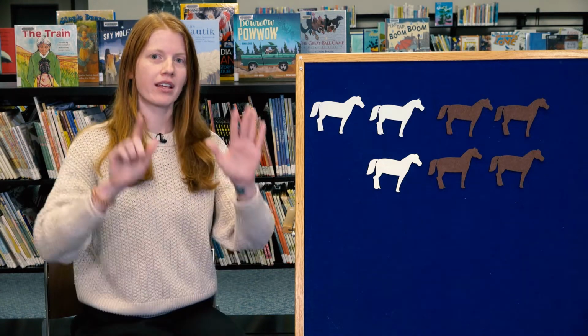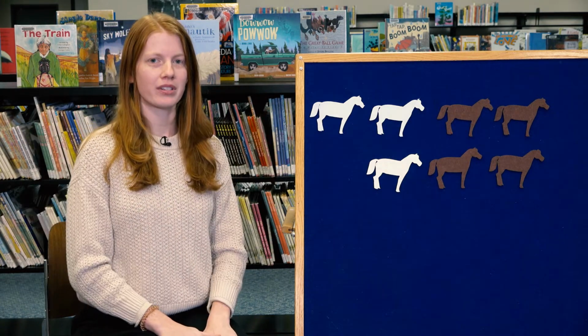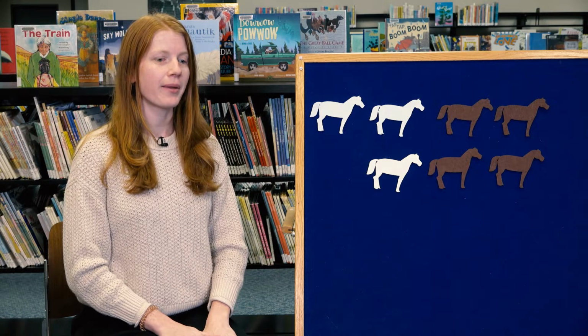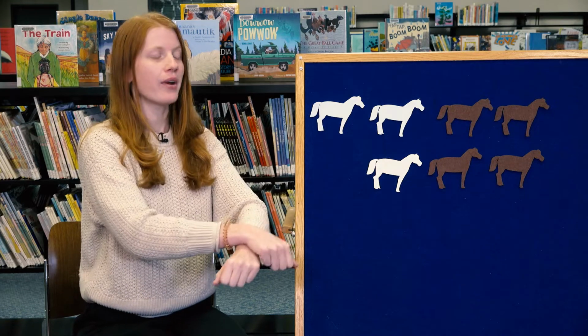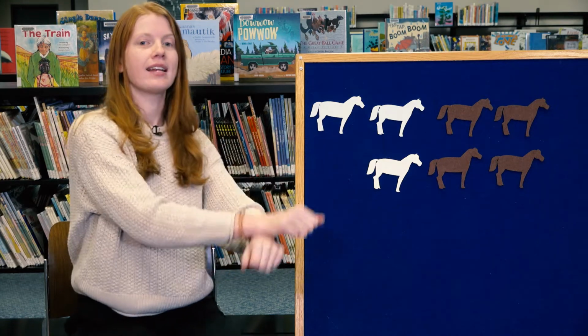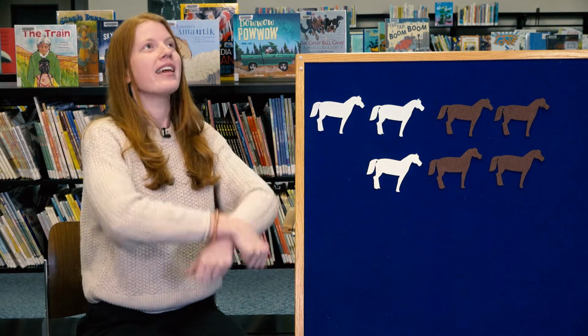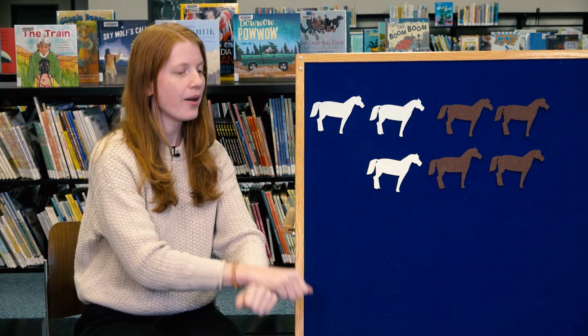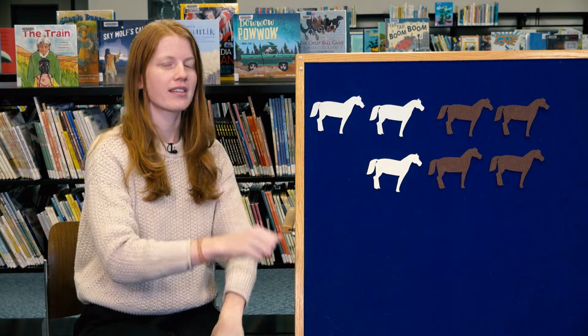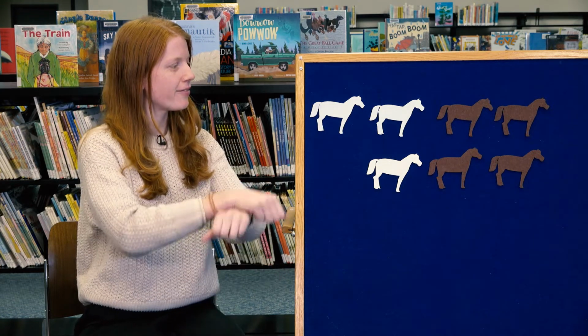Now we have 7 galloping horses. Gallop with me. 7 horses galloped through town. Some were white and some were brown. They galloped up, they galloped down, and one horse galloped out of town.